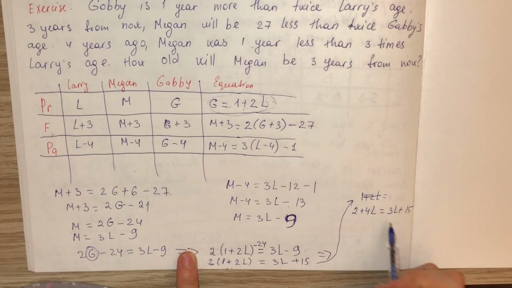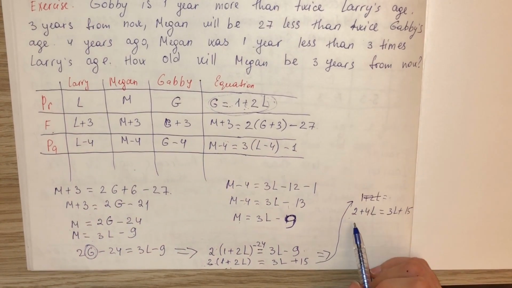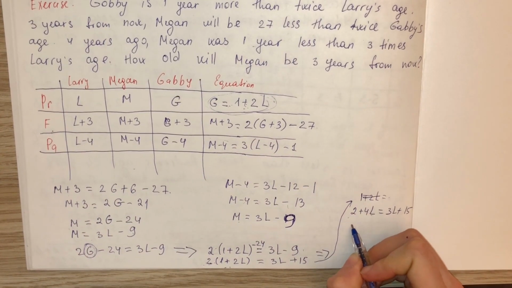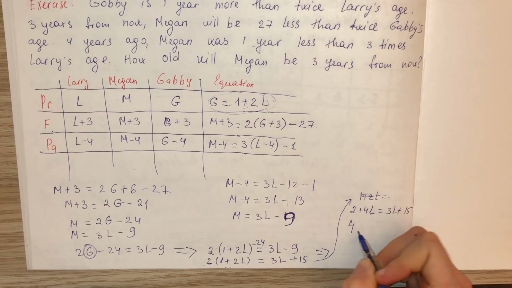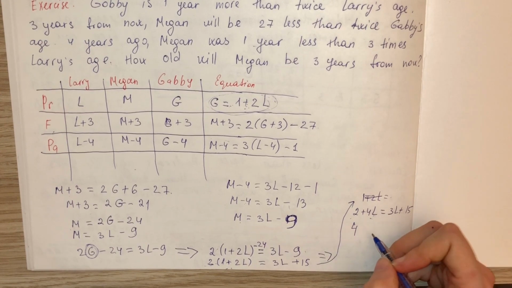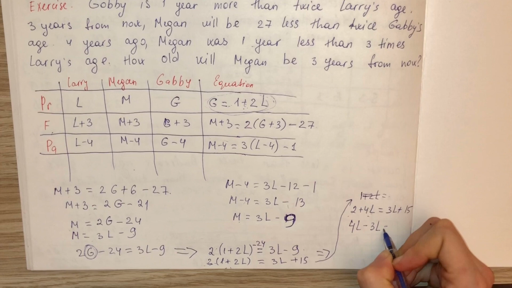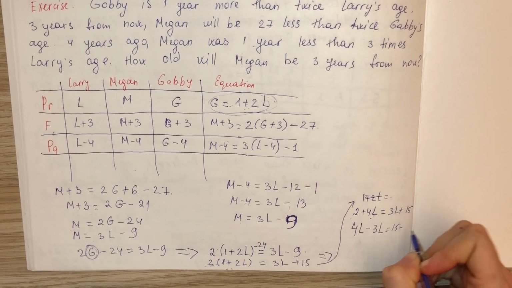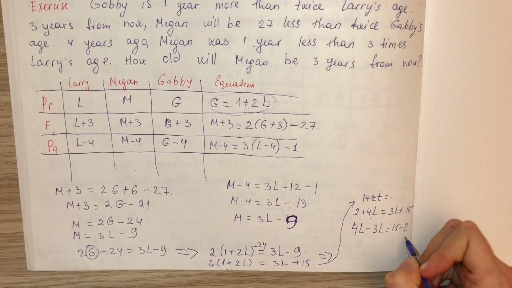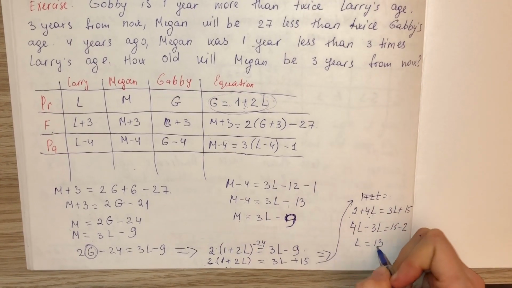Okay, it will be easier. If we subtract 3 times L from both sides, we will get that 4 times L minus 3 times L is equal to 15 minus 2. And L here is equal to 13.